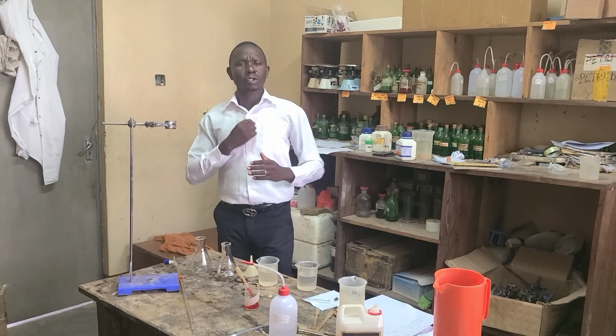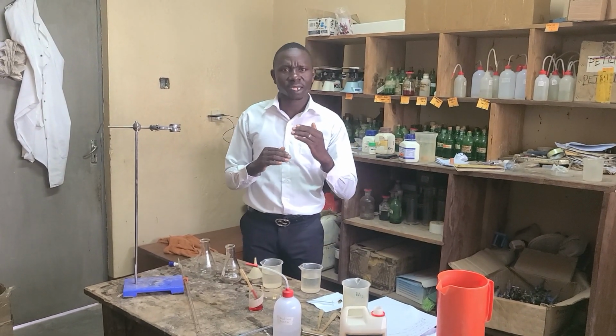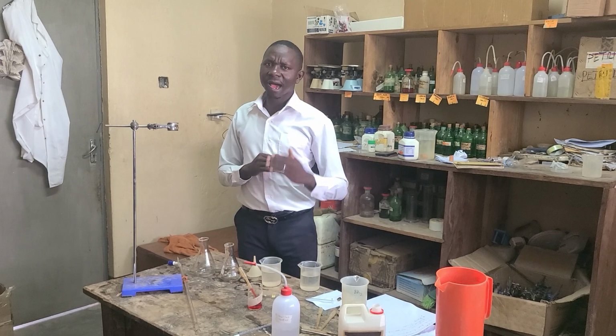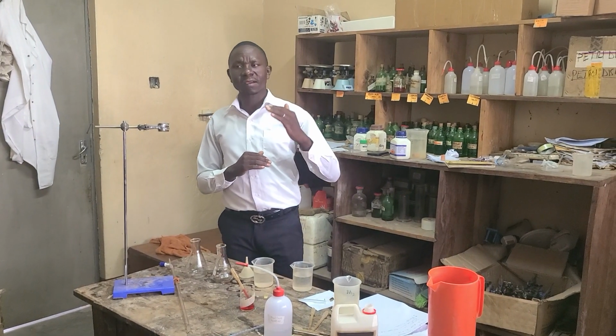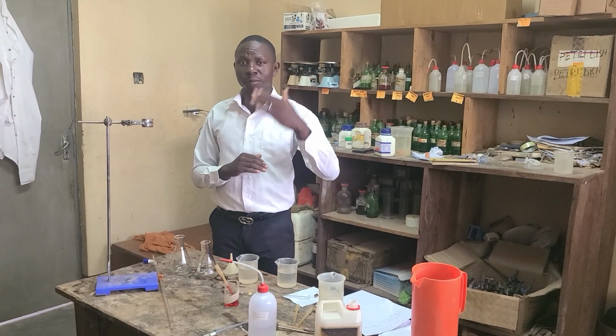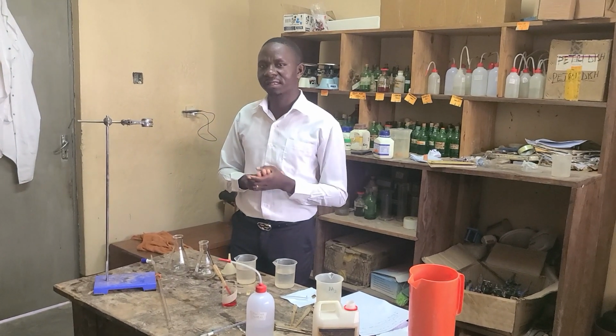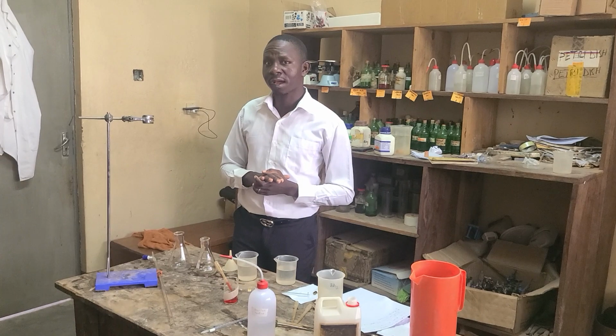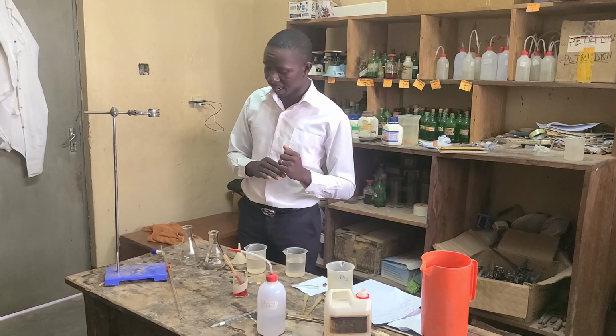Therefore, what you will do is move with your titration to some level. And when you are nearing the level where you stopped in the first titration, you become more careful. You begin to go drop by drop so that you determine the exact, the most accurate value, at the point the indicator will change color.